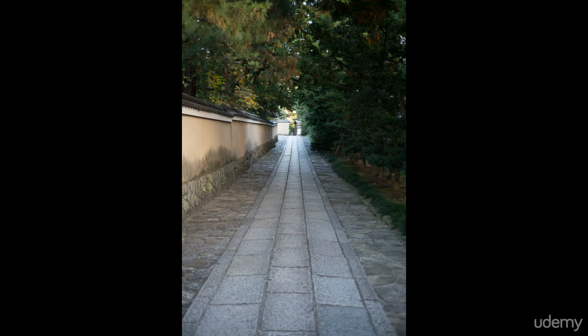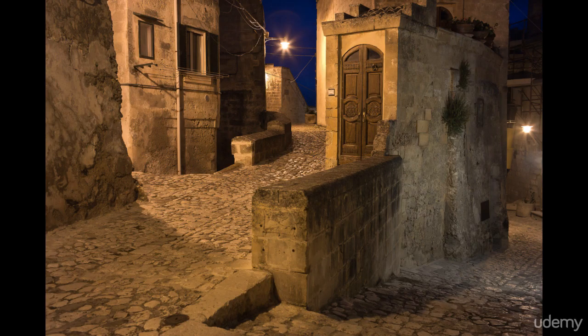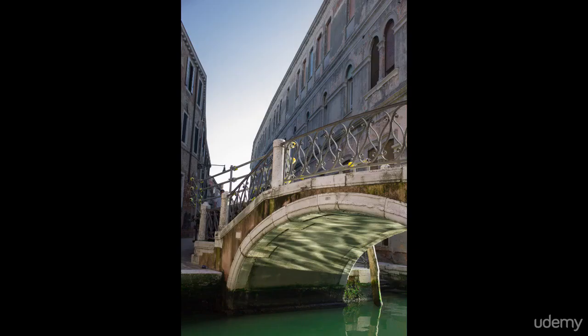And again, whether you're looking at a little tiny lantern or a big, huge scene, it's going to allow you to create a tremendous amount of depth that, if you went down and stood in front of the church and took a picture of the facade, it would just look flat and wouldn't have any depth to it.